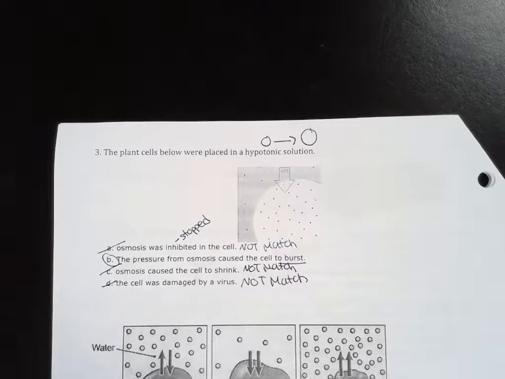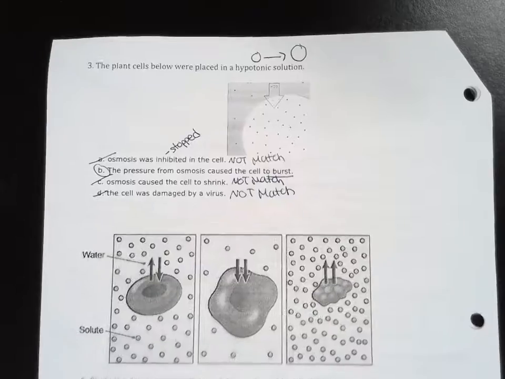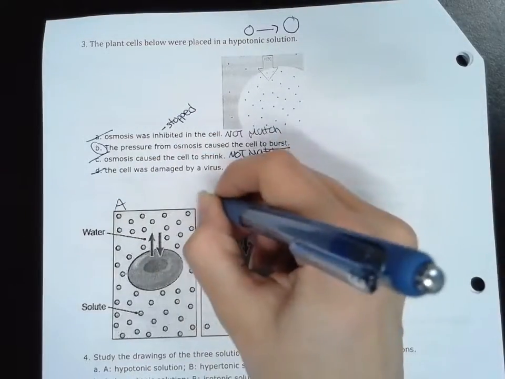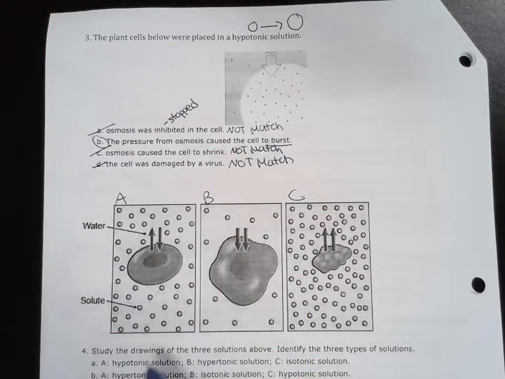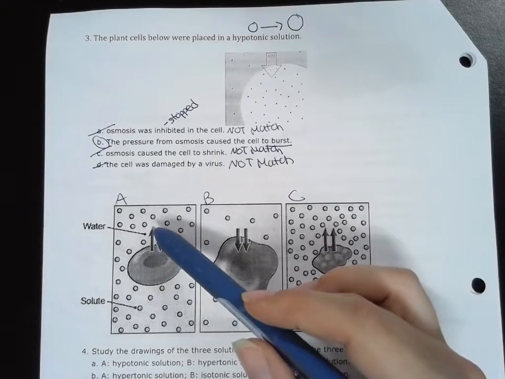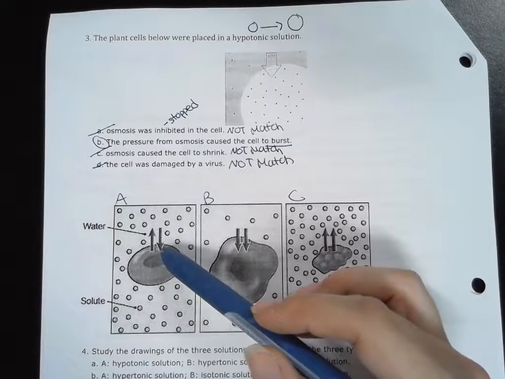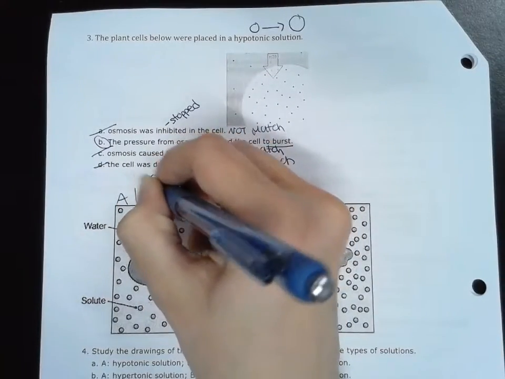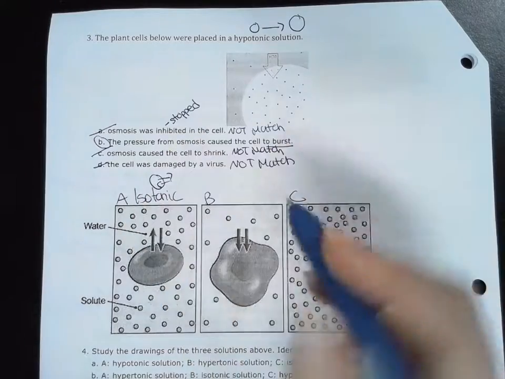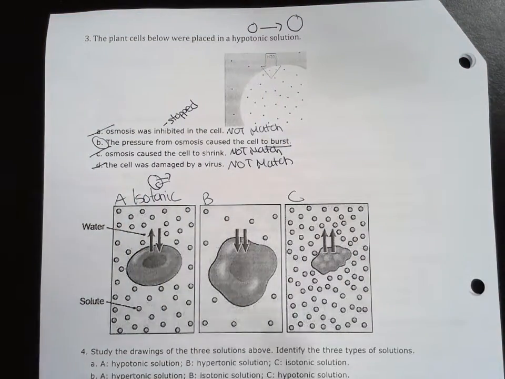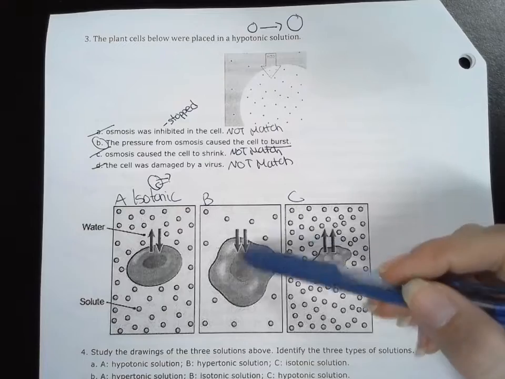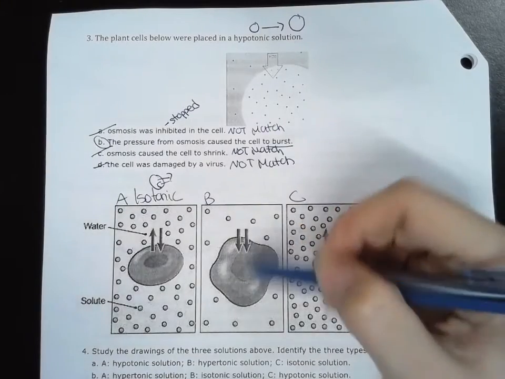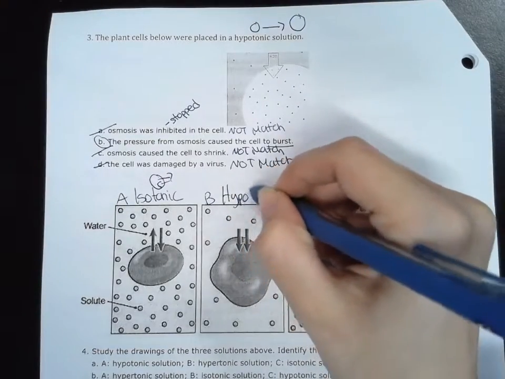All right. Number 4. So this is A, B, and C. So it says study the drawings of the 3 solutions. Identify the 3 types of solutions. So I see in A, water is flowing out and in evenly. So this is going to be isotonic. I could also draw my annotation of drawing out and in. Water going out and in evenly. Here, I see that water is entering my cell. If water is entering my cell, then that means that it's hypotonic.